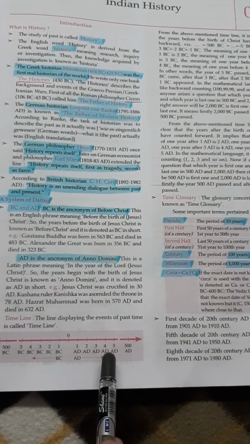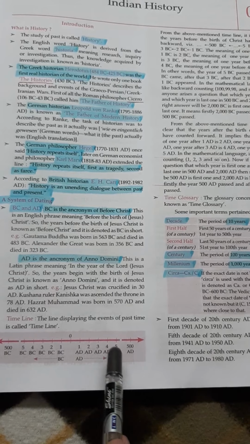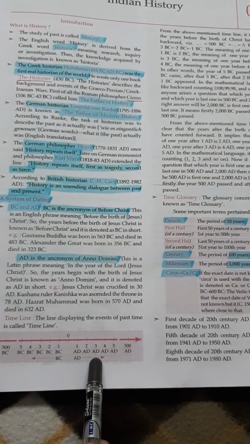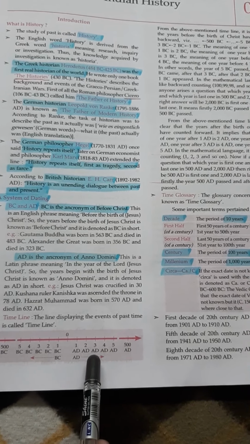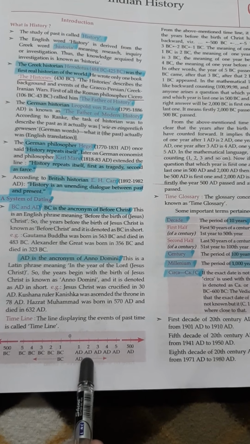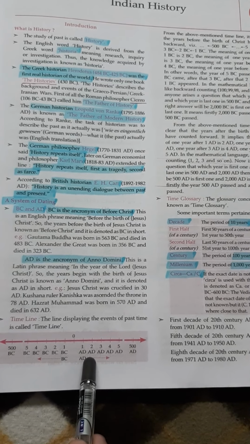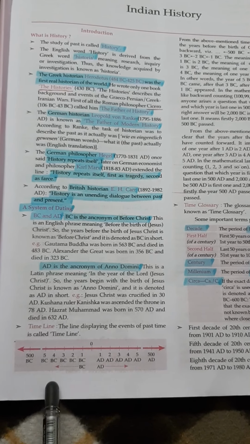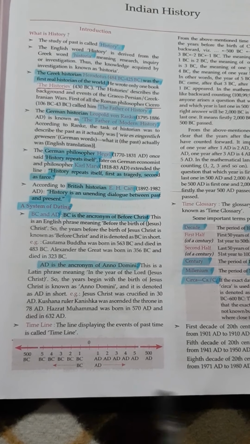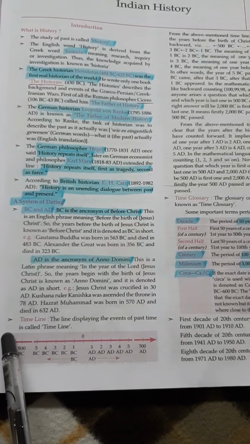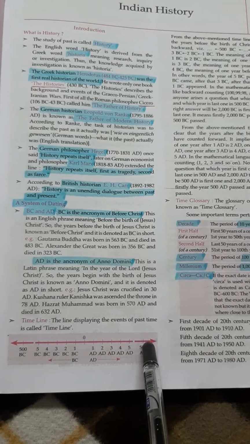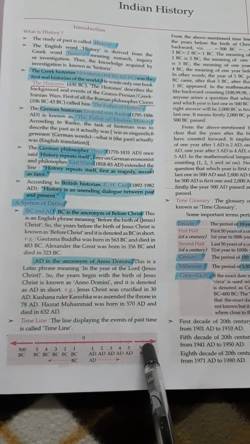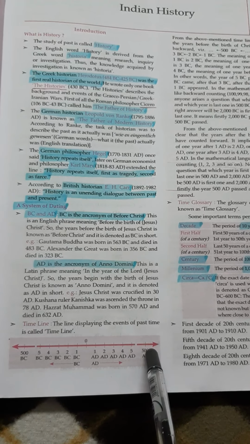And if I ask you 1 year before 4 AD, that will be 3 AD. And 1 year before 3 AD would be 2 AD. So this was the concept of timeline and the concept of backward and forward counting. That is very important to understand how past events in history are represented and read.